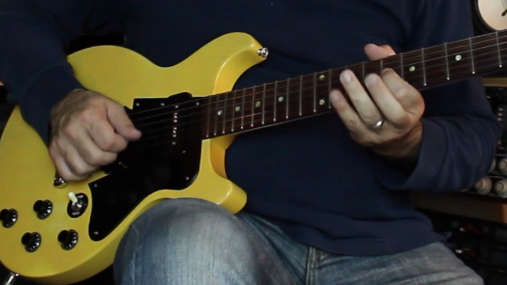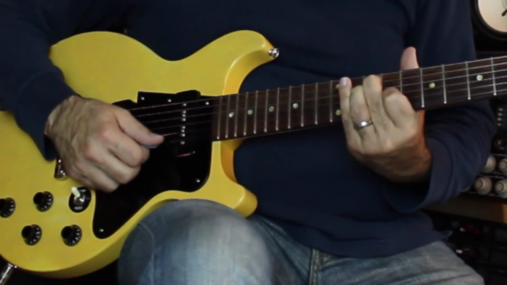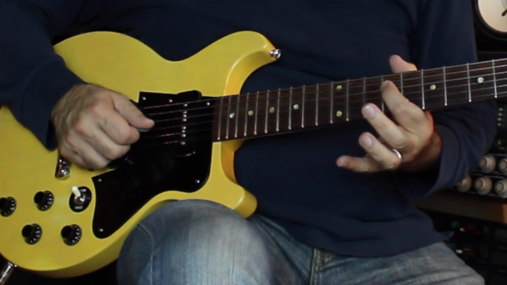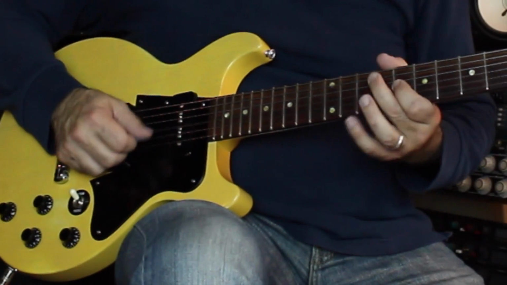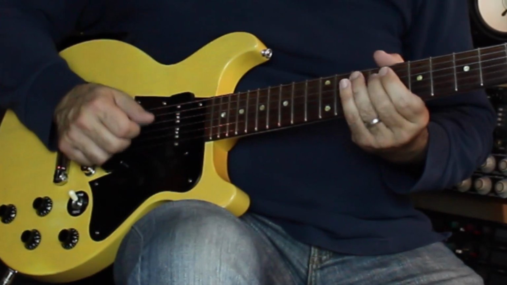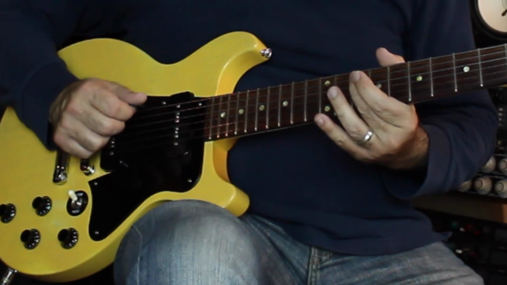These are all chromatic neighboring tones. So you got the C major triad there, and he's going 5th, passing tone up to the root, passing tone up to the 3rd. Then right down the triad.